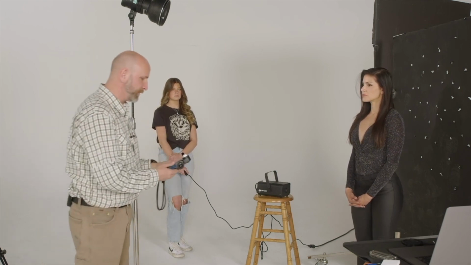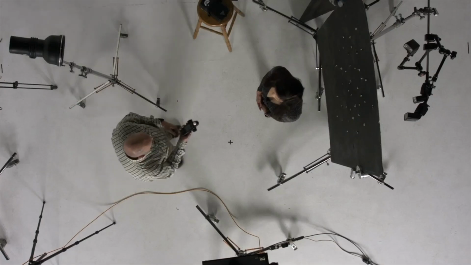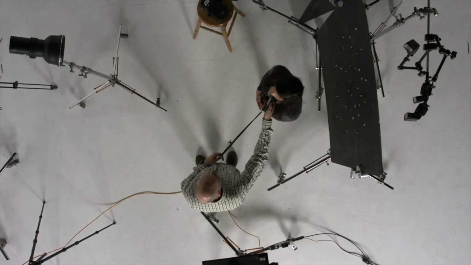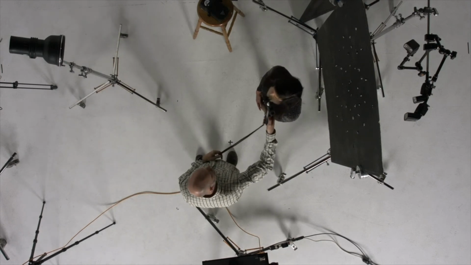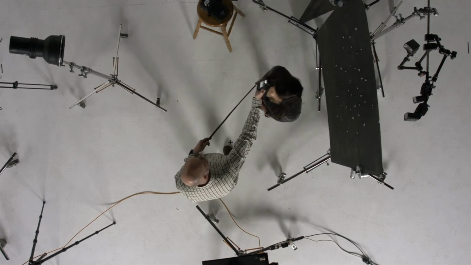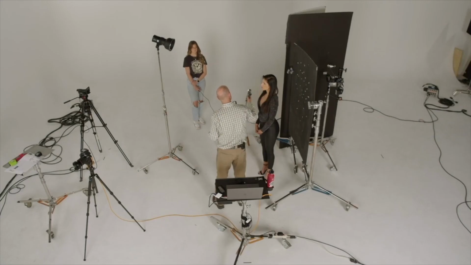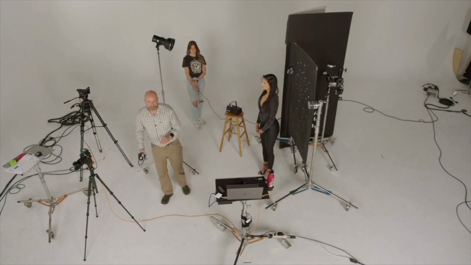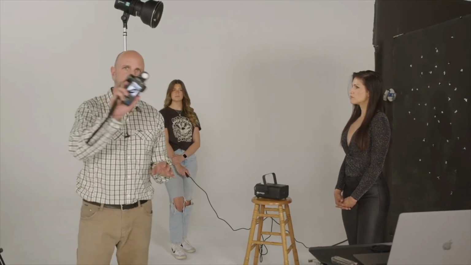Okay, so what I'm going to do here is I know I need to be at 6.3, so I'm going to come over here and I'm going to meter this. So that is metering a little bit low. It's metering at 4.5 until I meter right here, and then it says 6.3. So the thing with a 5-degree grid is you need to take several meter readings because that light is so confined.